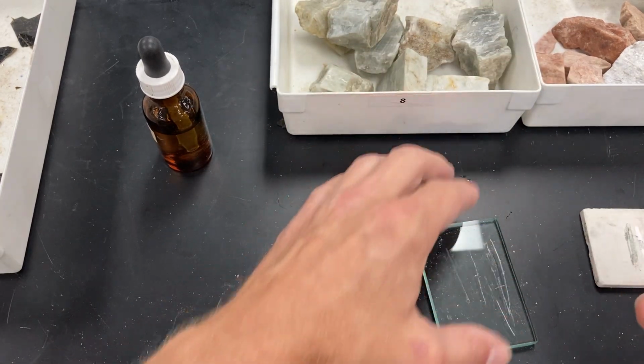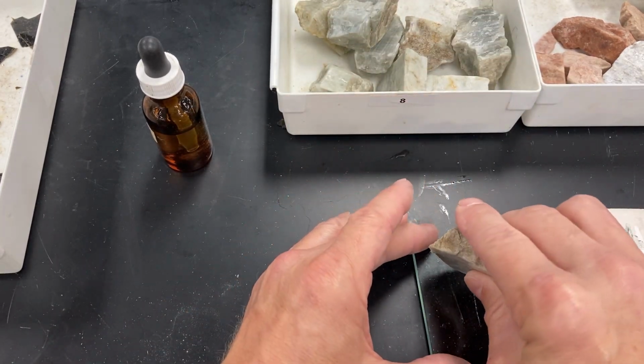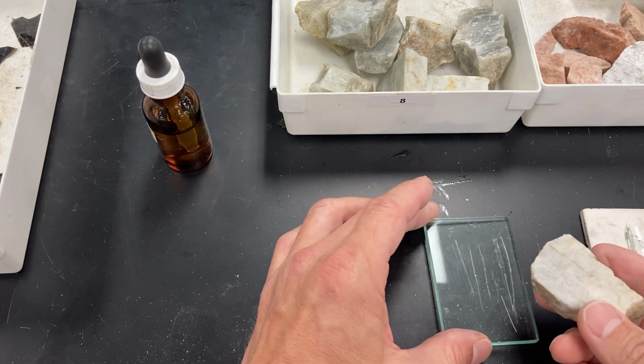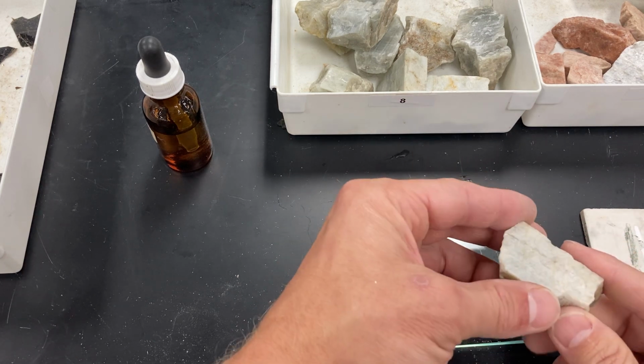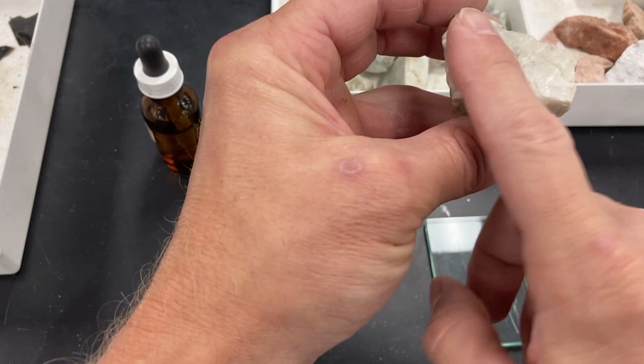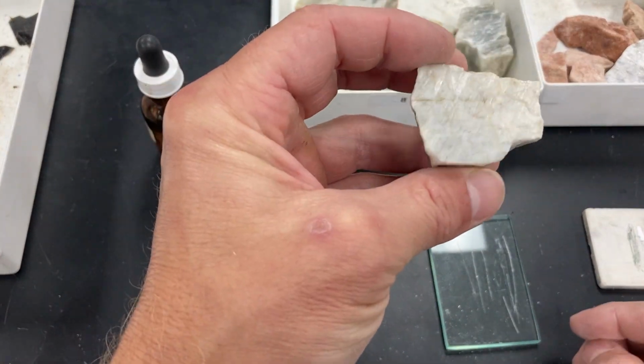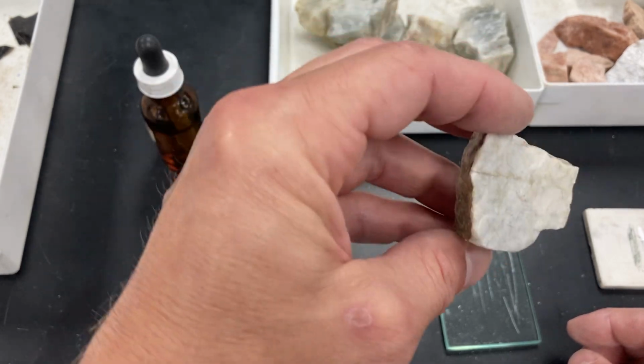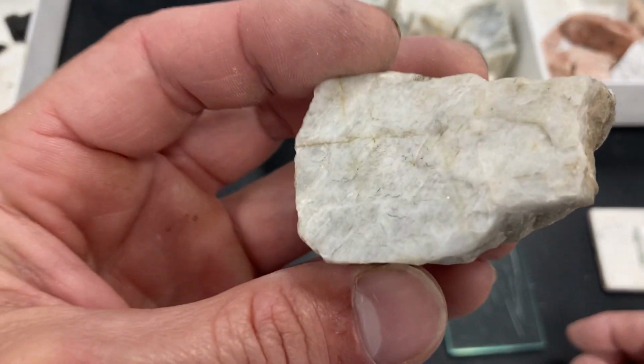Both of these, by the way, are hard enough, and you might jot that down, to scratch glass. So they're both equally hard. Okay, they both scratch glass. They both break some nice flat planes like that. But plagioclase has the ridges in it, the striations.